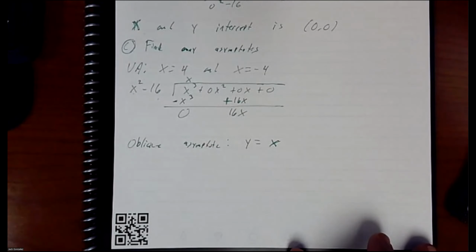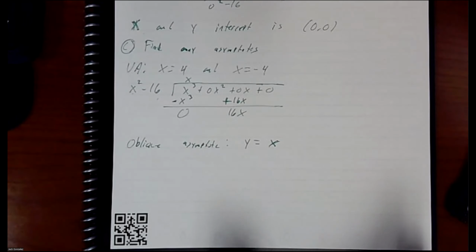So what do we do with the 16x? Is that like the remainder? It is a remainder, but it doesn't come into account for the oblique part. And then, how do we find the turning points if it's a division? They didn't ask for turning points. And it's not a polynomial, it's a rational function, so the same rule wouldn't apply.